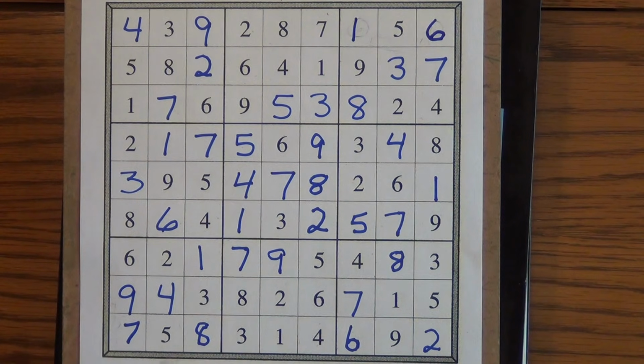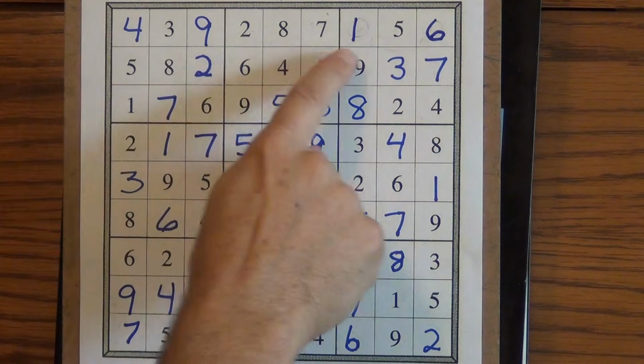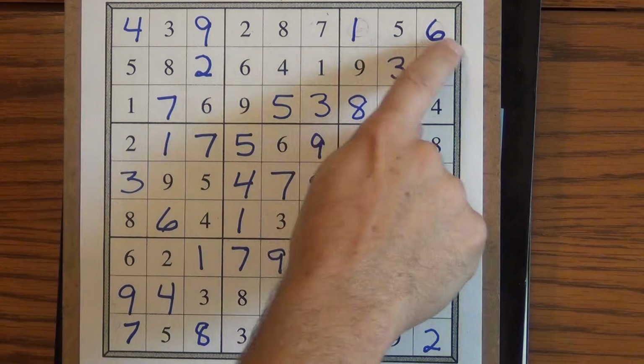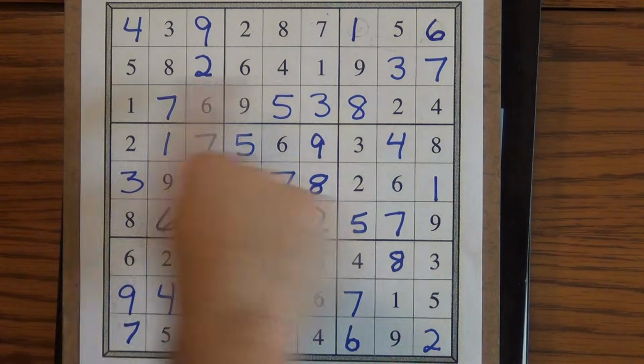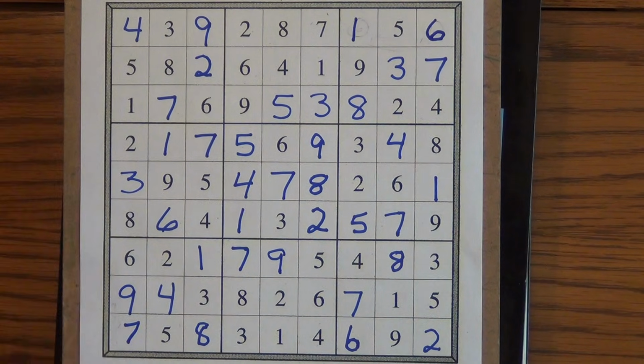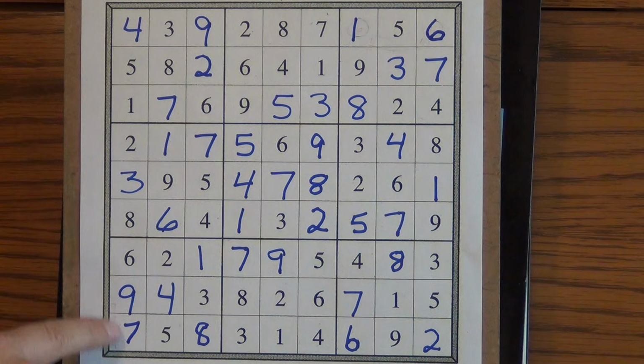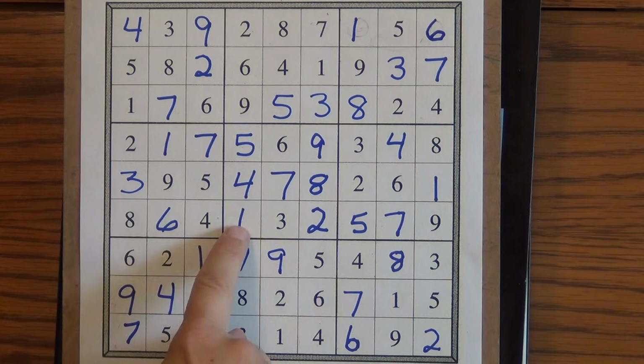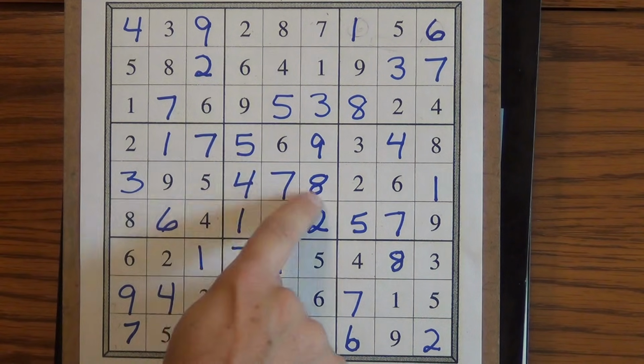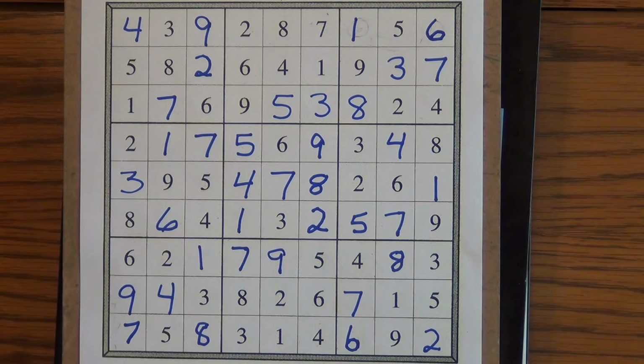And if you check it over, every row has 1, 2, 3, 4, 5, 6, 7, 8, 9. Every single one of them does. Every column has 1, 2, 3, 4, 5, 6, 7, 8, 9. And every single square, pick one here, 1, 2, 3, 4, 5, 6, 7, 8, 9. That was pretty quick and easy to solve.